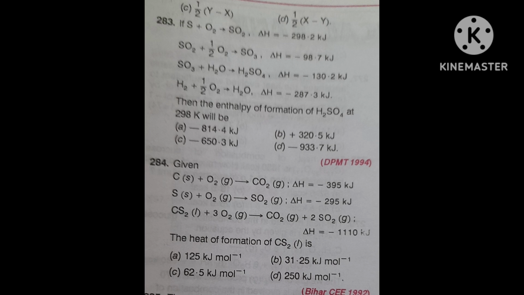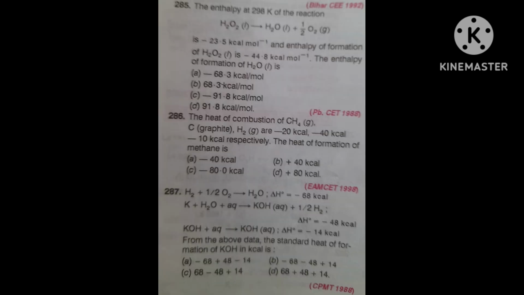Here, delta H reaction for the given reaction is delta H formation of H2O minus delta H formation of peroxide.